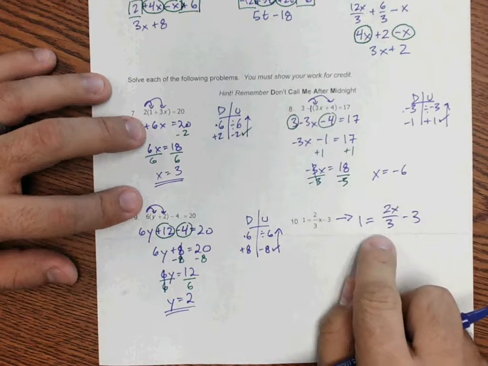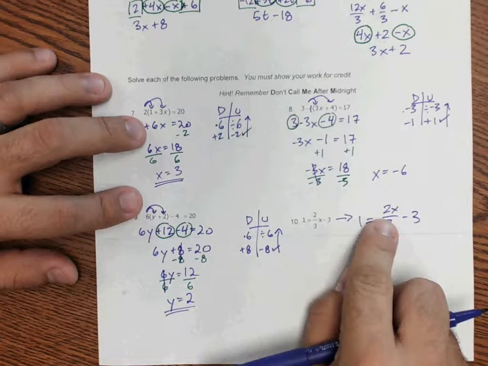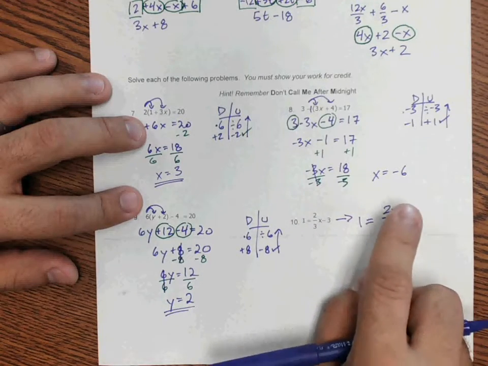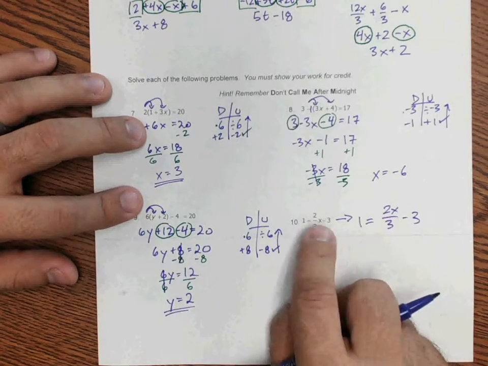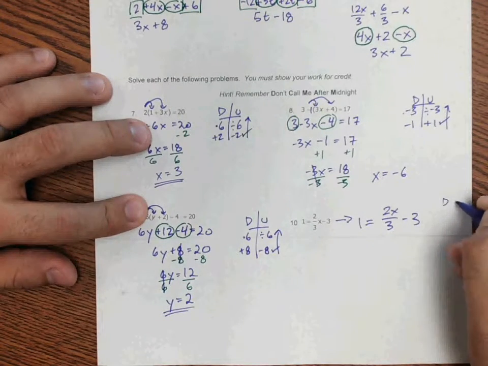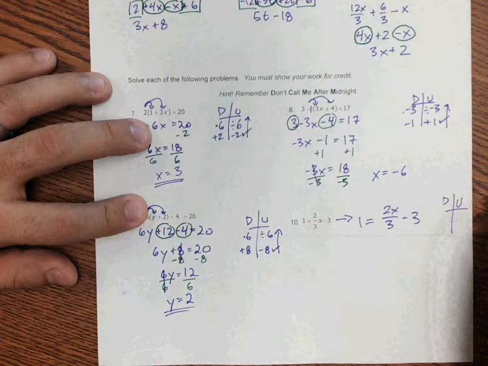Those are equal. Okay, don't push the x to the bottom. You can only push the x to the top. Okay, that makes it a little bit easier to work on, but you need to know that. Okay, so my next step here is to go through my do and undo because everything else is fine.